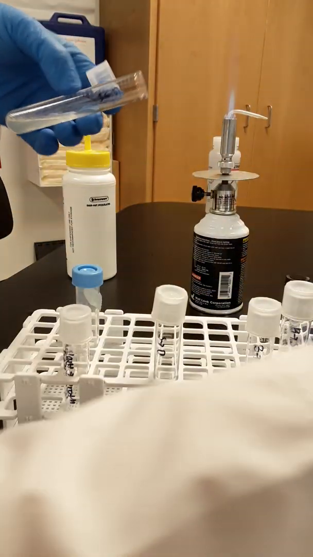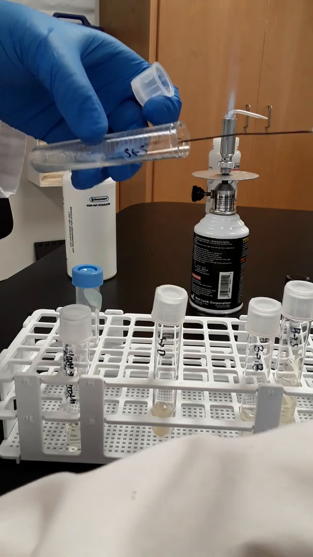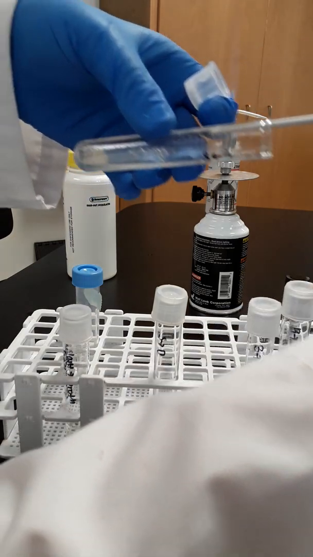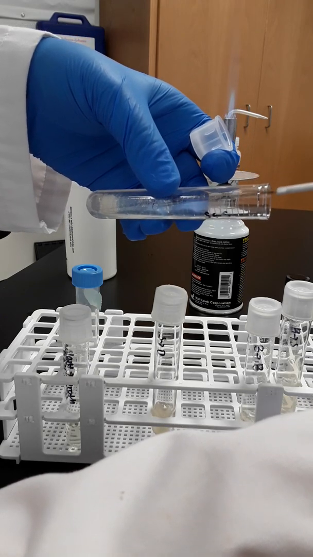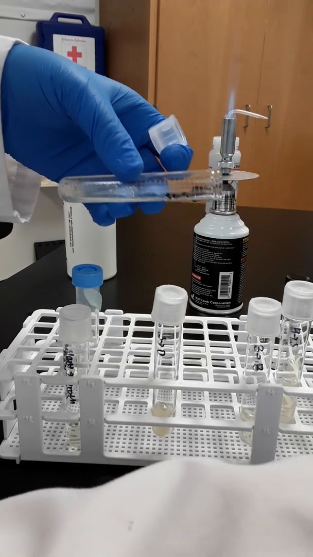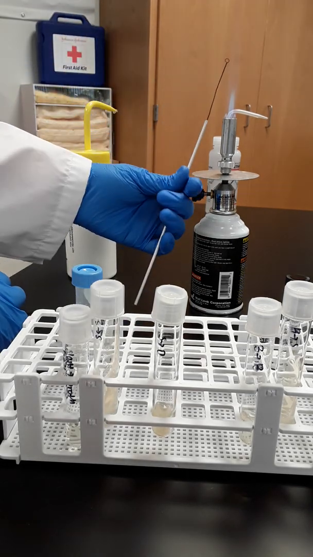And then for the slant, you're going to insert this all the way in. Flame, flame. You're going to insert this all the way in to the very base, and then you're going to make wiggles all the way up, where you're definitely touching the slant the entire way. Then you're going to flame it.